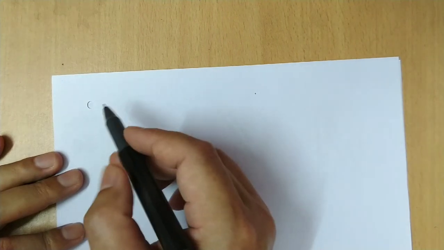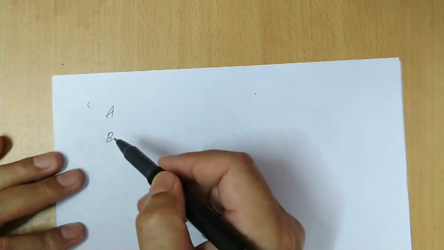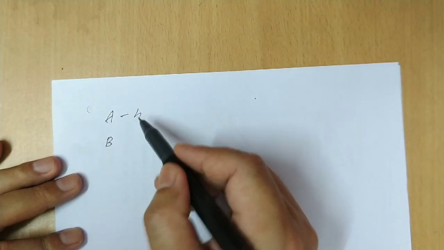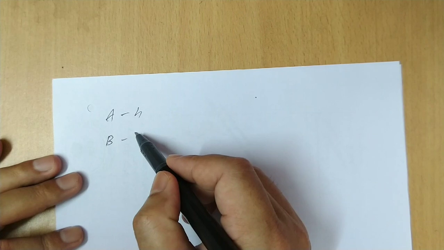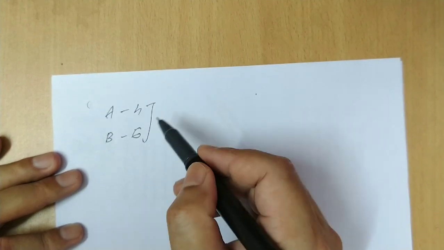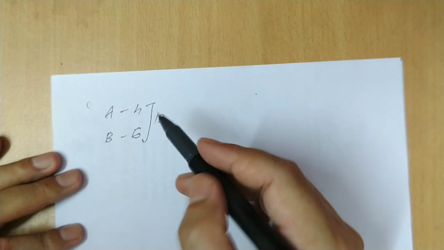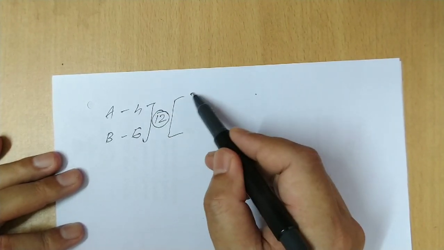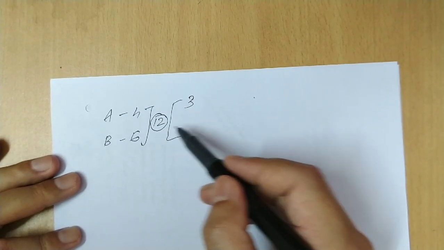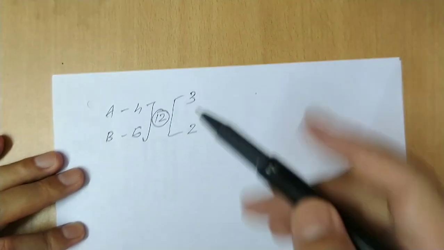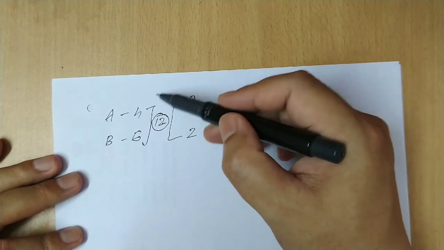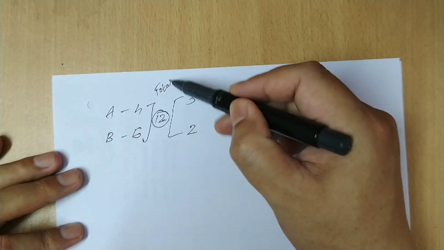So in this question we have two candles. Let's suppose A and B. A takes 4 hours to burn completely and B takes 6 hours to burn completely. We will take the LCM, which is 12. Now 12 divided by 4 we get 3 and 12 divided by 6 we get 2. Now let's suppose this 12 is our total work, or in this question, let's say total distance.